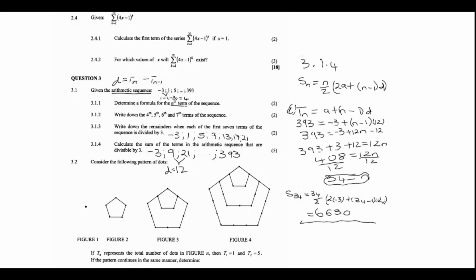Alternatively, it was possible that we use the other formula for Sn, which incorporates the last term. If we were to use that formula, it means it was going to be Sn equal to n over 2, open bracket, a plus l. So you needed to know how many terms are in the sequence, and the number of terms has been calculated, and we found it to be 34.